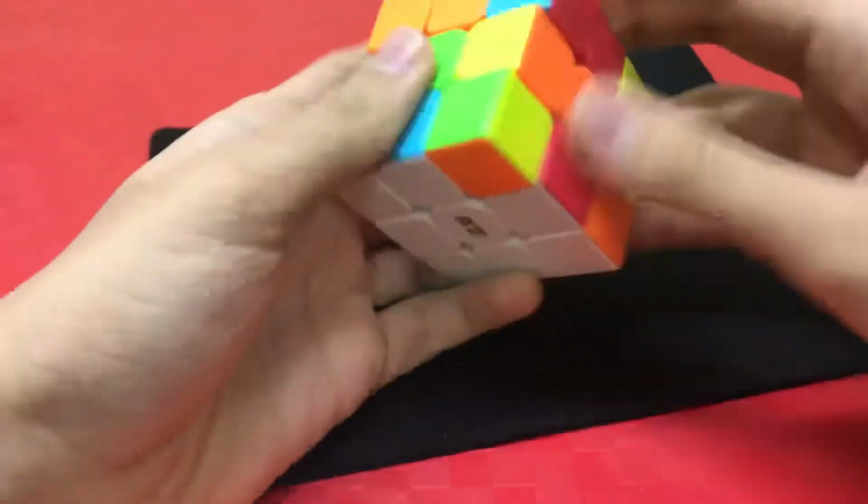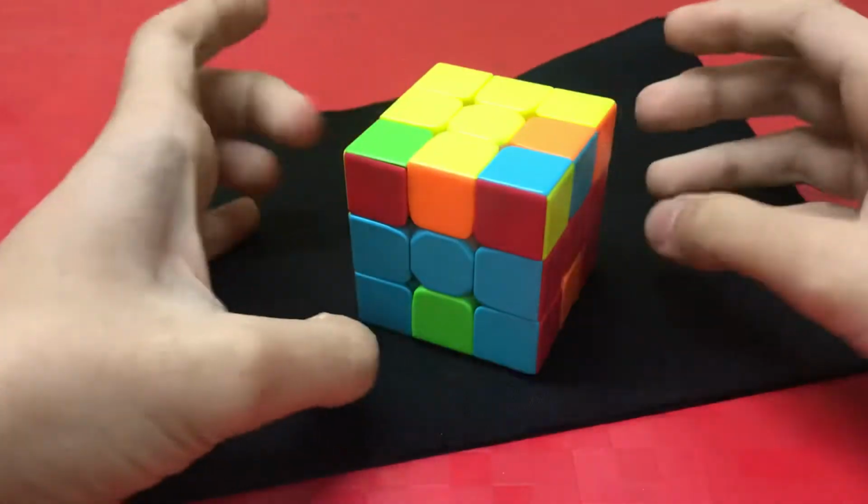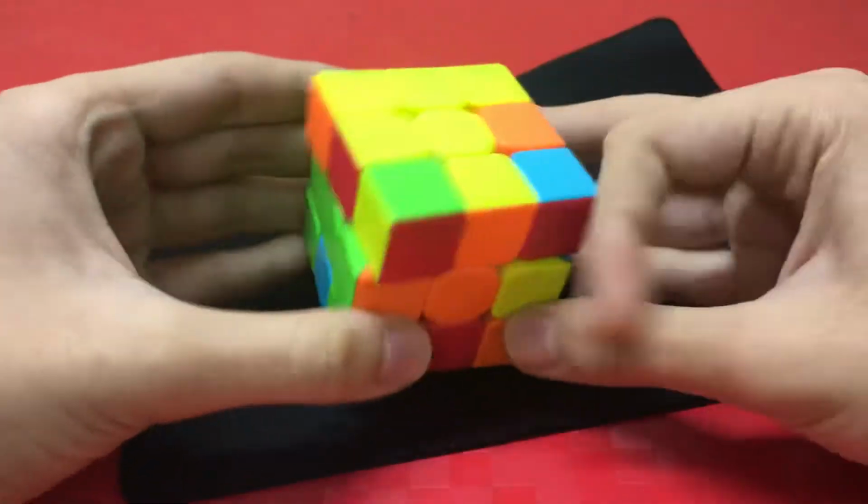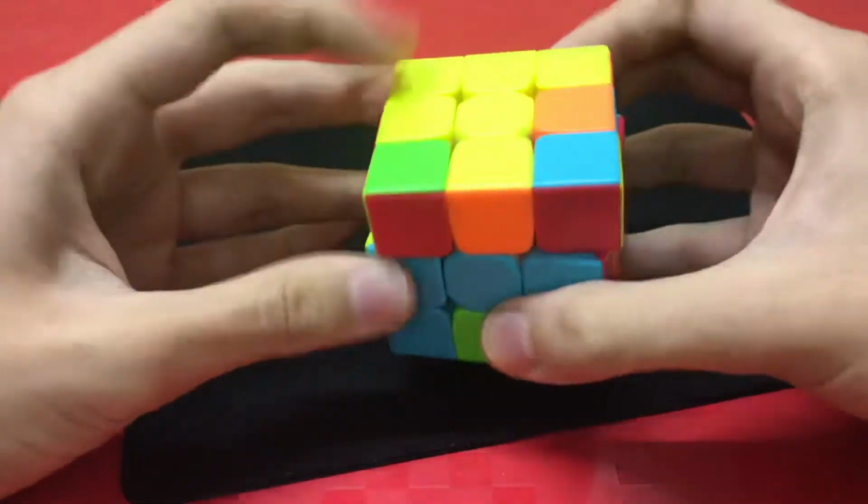Left algorithm again. That gets the middle layer done. Oh wait, actually it doesn't. Lol. Okay, now we got OLL.